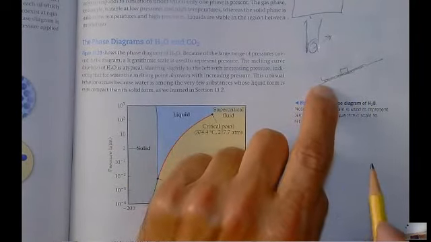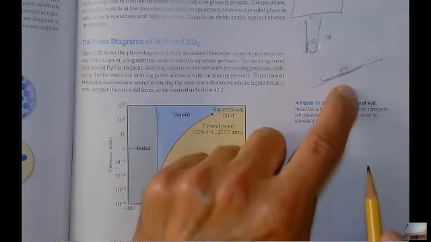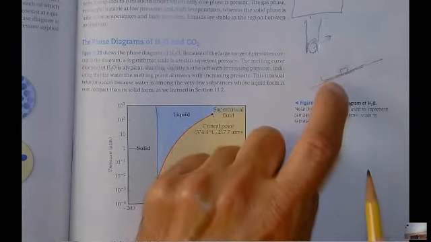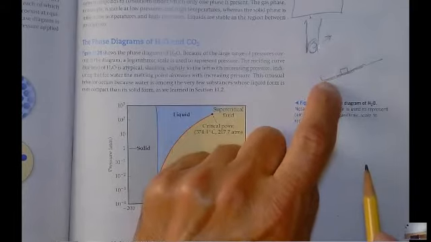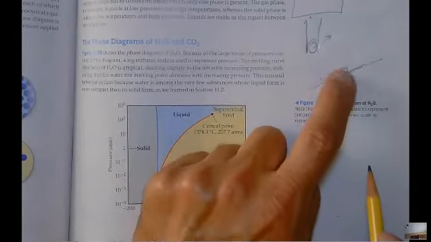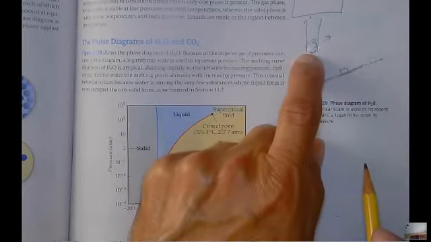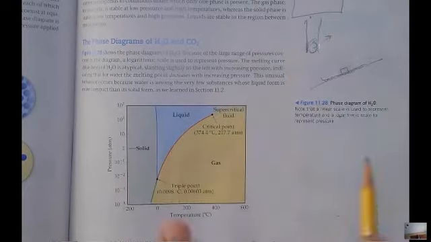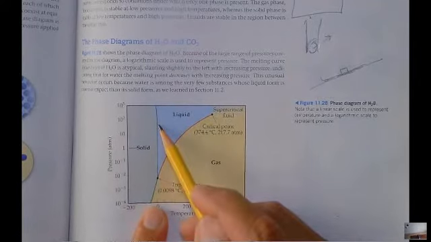That's why even on a very cold day, you look down at your ice skates or you look down at your skis, and they're always wet, right? Water accumulates around your boots because the pressure that you're putting on the snow is helping to melt the snow, or in this case, the ice for the ice skates. So this is a special property of water.